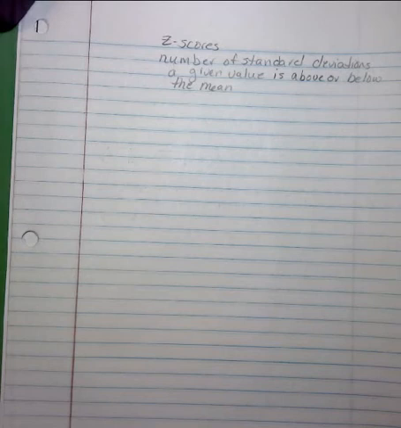We use z-scores to standardize studies so that we can compare two different studies to each other.